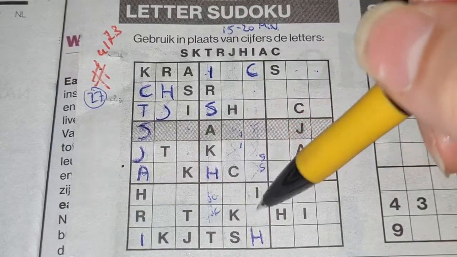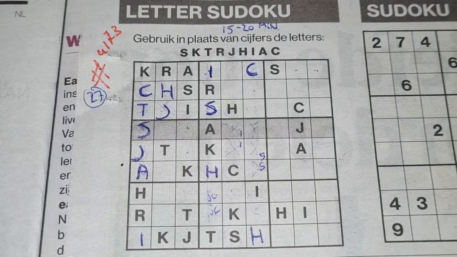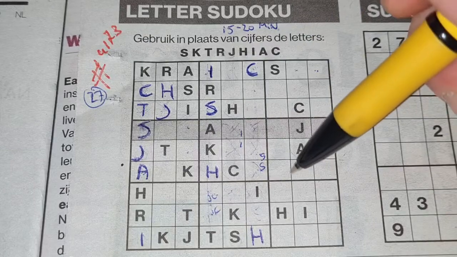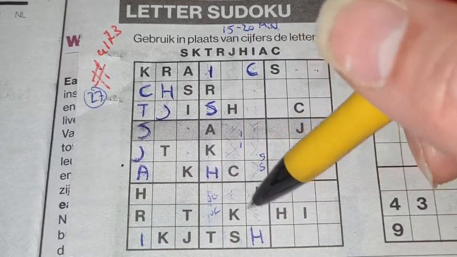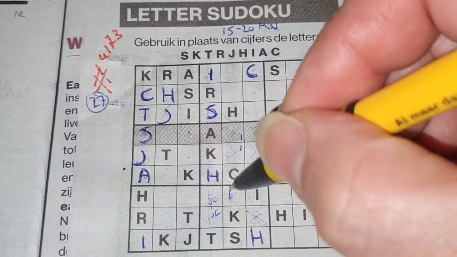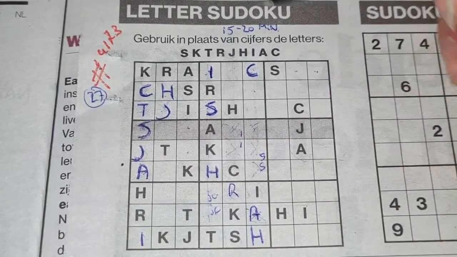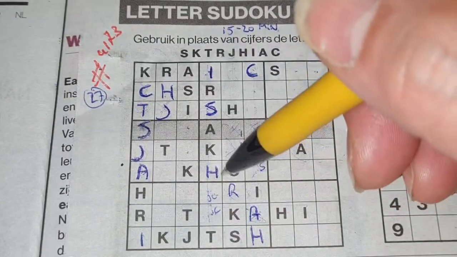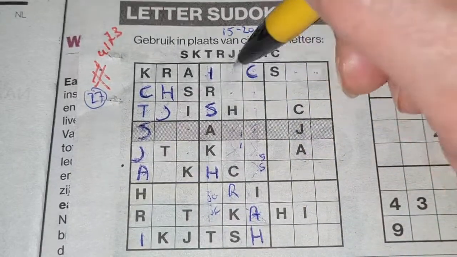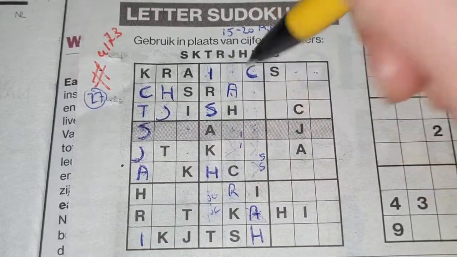So now we have two missing letters in this big square. The letters A and R are missing. We have an R in this row, so no R in that box. So the R should be there, and the A goes there. There's an A in this column and an A in that column, so in the column between, the only two places left for the A should be here or there. We see there's no A there, so the A should be there.